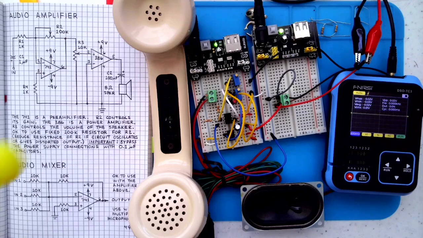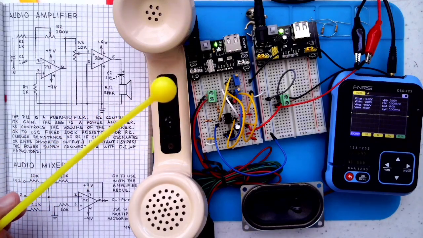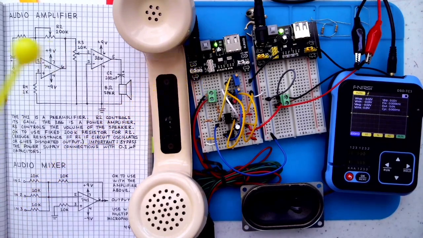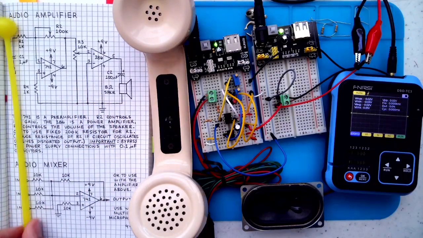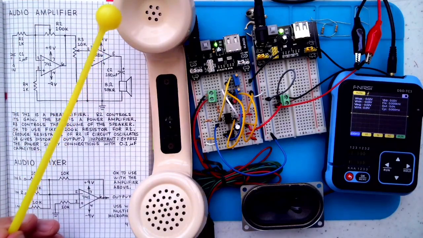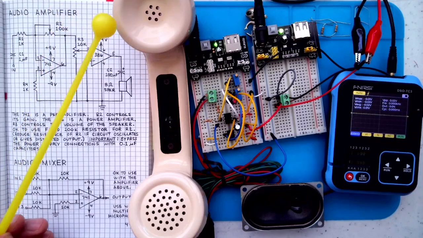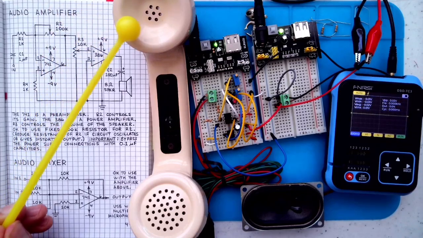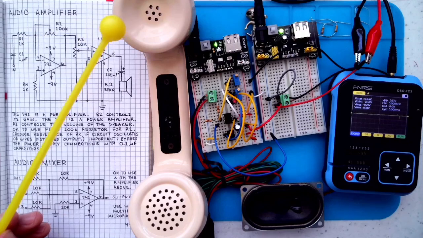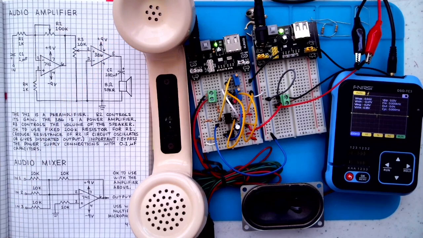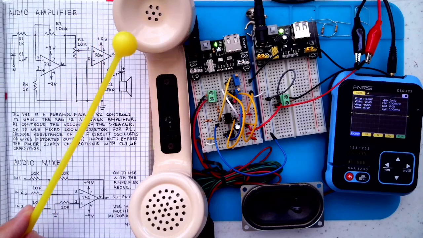So without further ado, the circuit right here, let me give you a demo. You're probably wondering why I have this phone here. I'm simply using this as a microphone, and I should do a separate video about this, but there's a lot of them on YouTube already. Basically, you can use the speaker as a microphone. You just wire into the two connectors and then connect a jack to it.